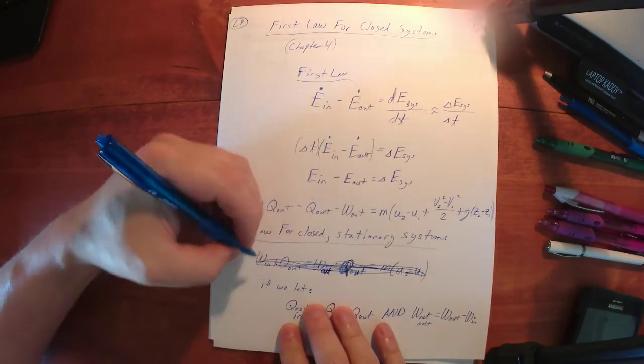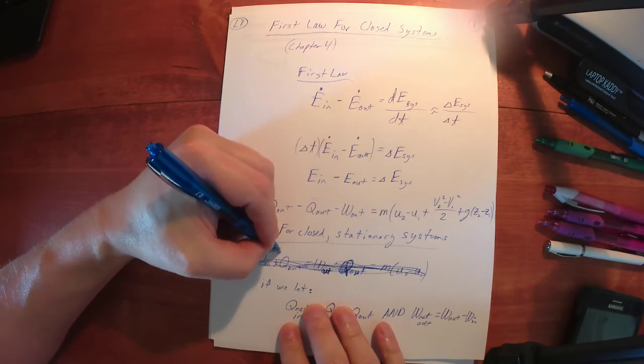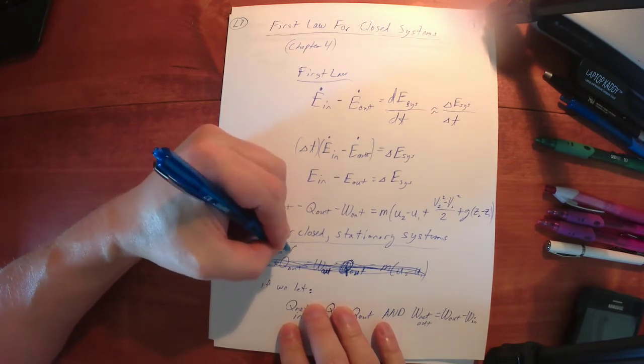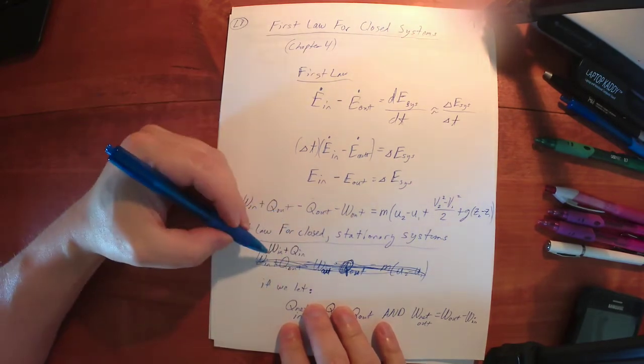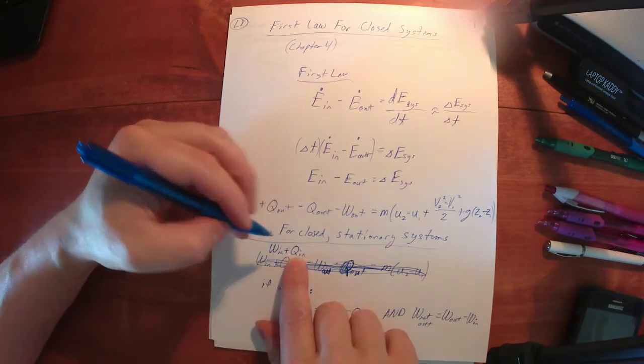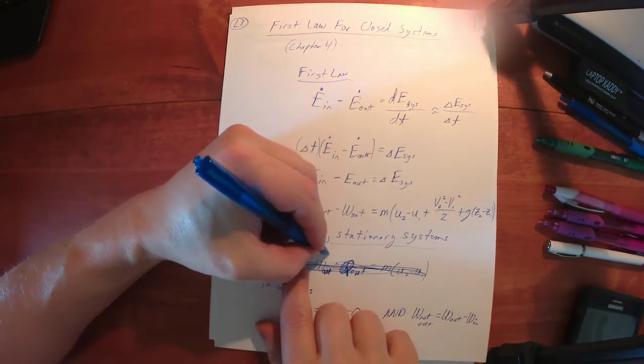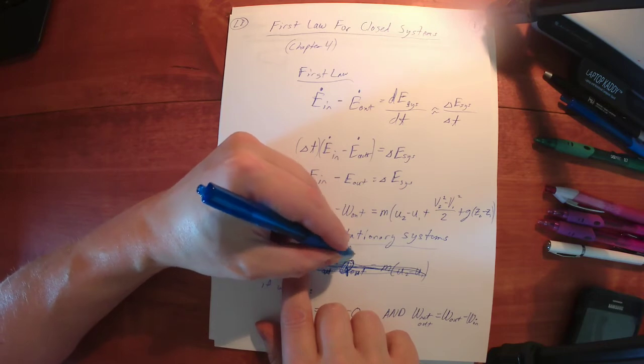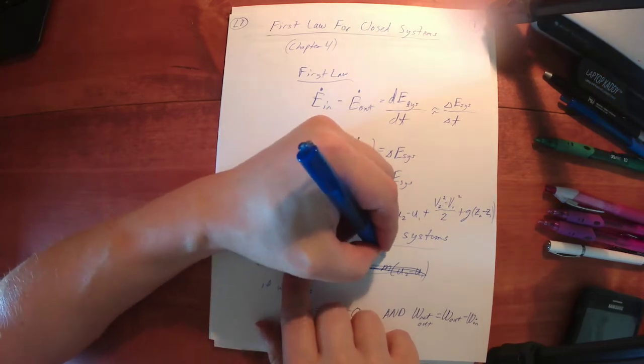Let's just rewrite this thing. I apologize, I've just noticed all my subscripts are messed up. I was trying to talk and write at the same time, and sometimes that works, sometimes it doesn't. Work in plus heat in minus work out minus heat out is equal to m delta U.